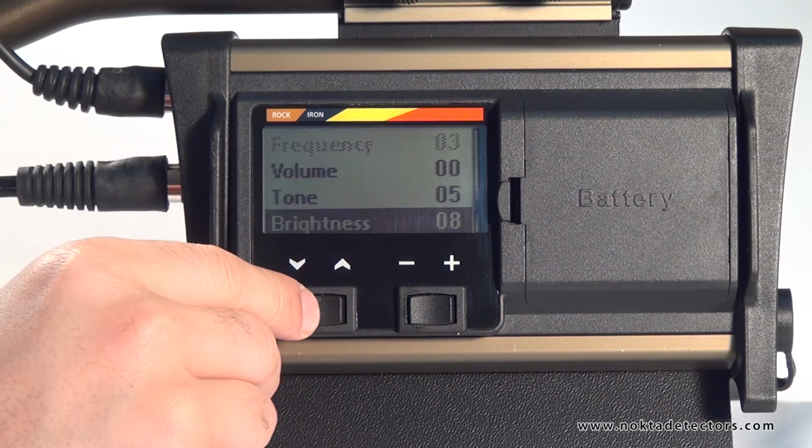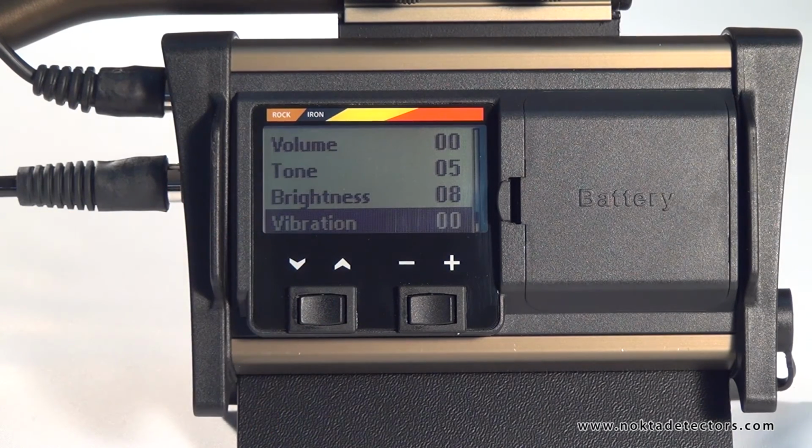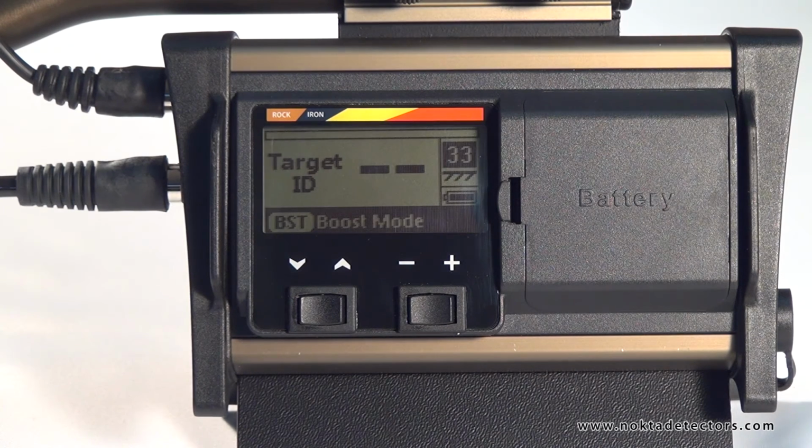Vibration. The vibration feature of Force has been developed with hearing impaired people in mind. This feature enables the device to provide vibration feedback as well as audio when a target is detected during searching. Vibration can also be used alone without audio feedback. Vibration level can be adjusted from 0 to 5. When set to 0, vibration will be deactivated.